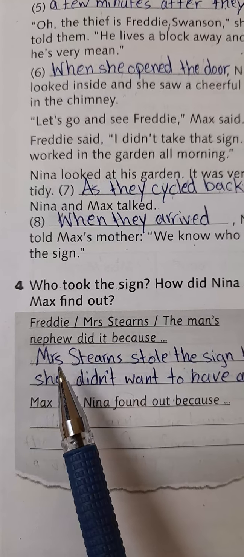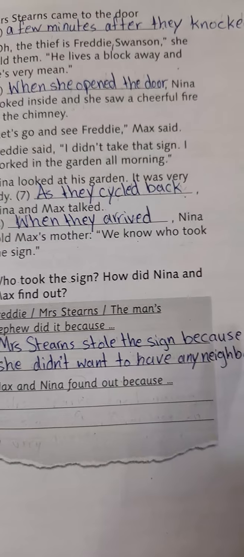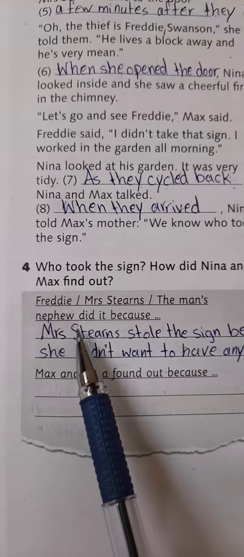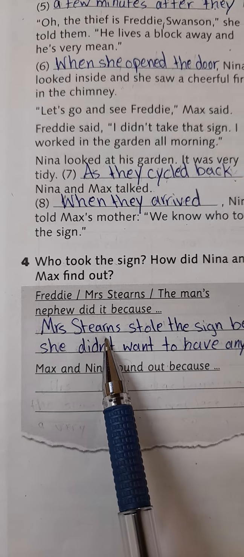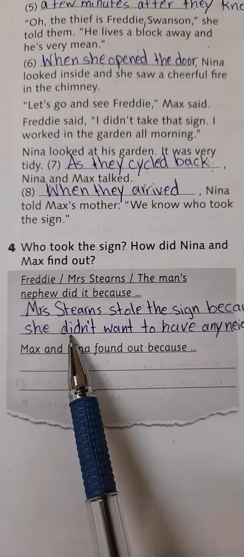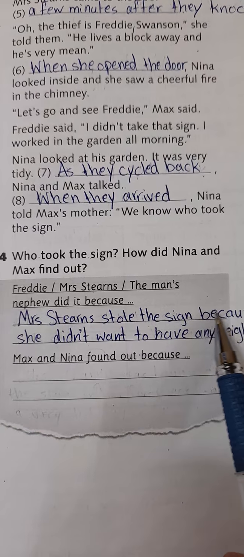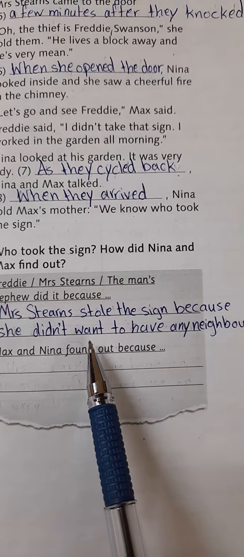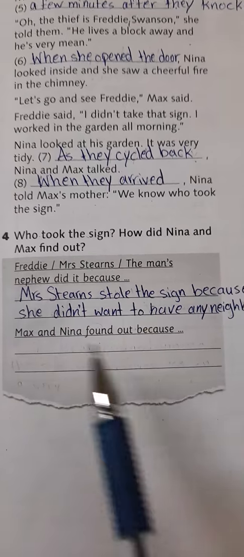So the answer will be here. Mrs. Stearns stole the sign because she didn't want to have any neighbors.